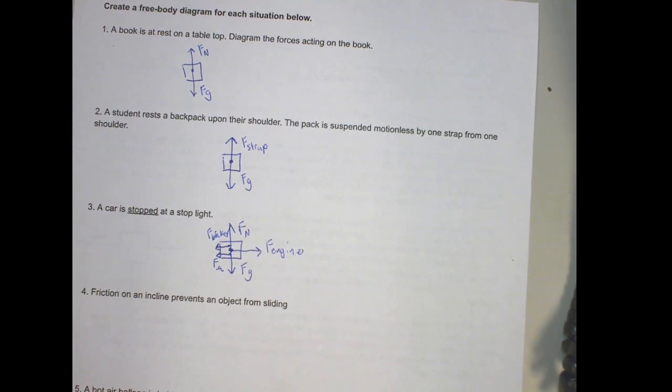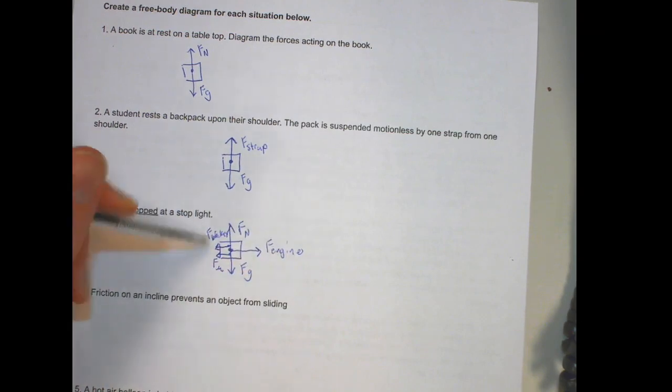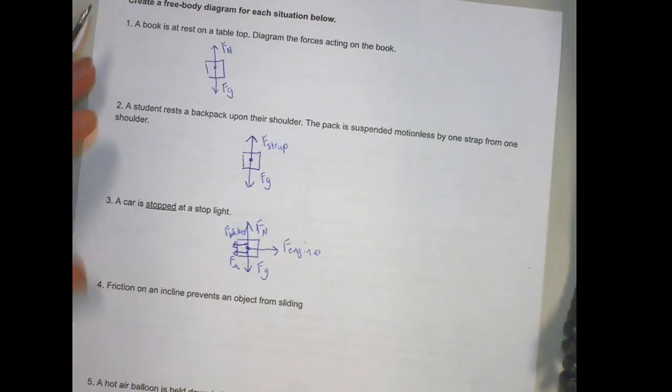Yeah, that's basically it. This one, you could think of it as just up and down, but in reality, there's this engine and the brakes and a little bit of friction stopping it from moving, canceled out.